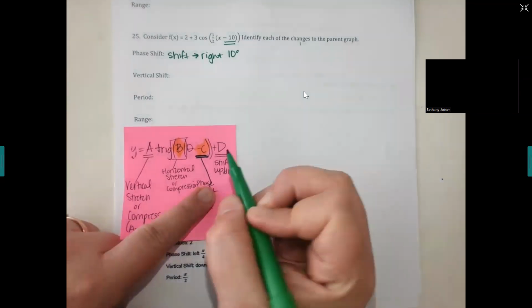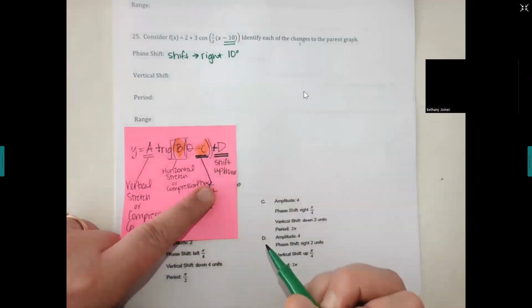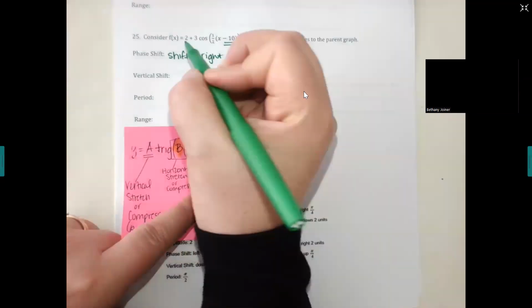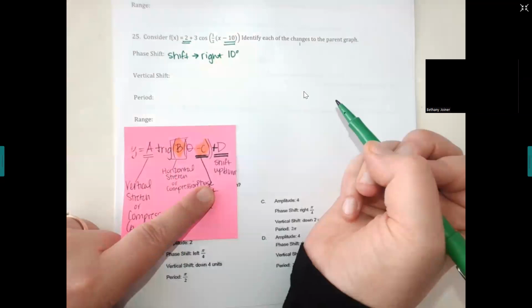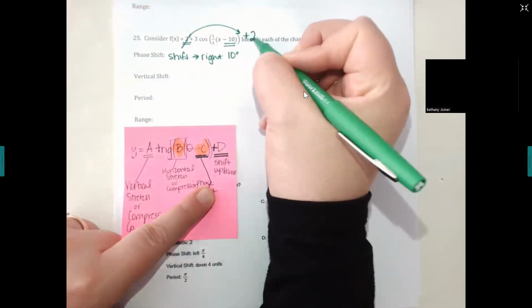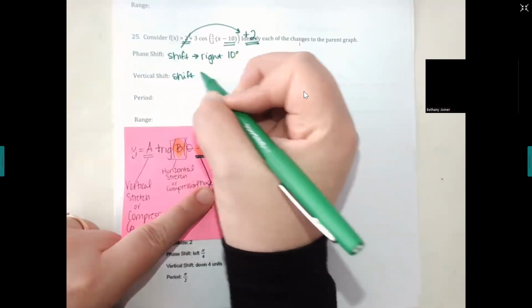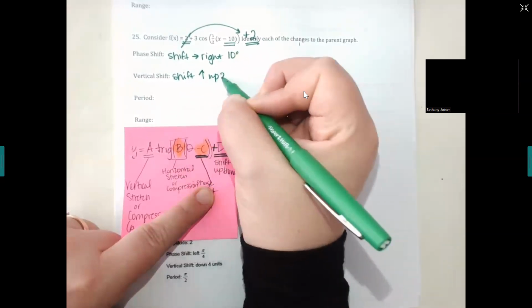Okay, the next number that I'm looking for, my vertical shift, is going to be the D in this equation. Okay, but that D can be added at the end, or you'll see in number 25, it can also be added at the beginning. So if I put my 2 in the front, or if I put my +2 in the back, okay, either way, that is going to shift my graph up 2 units.